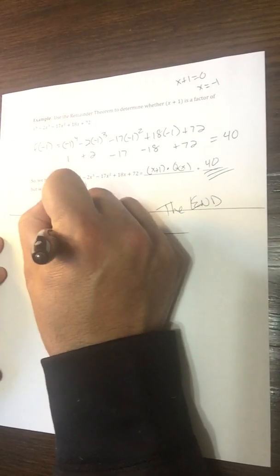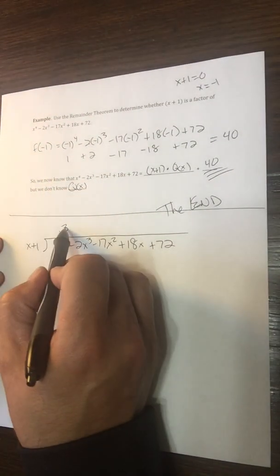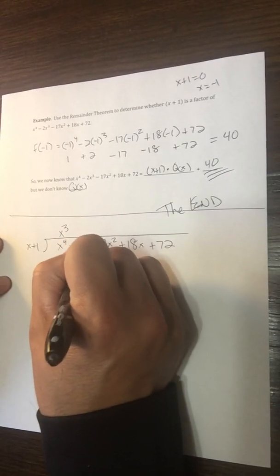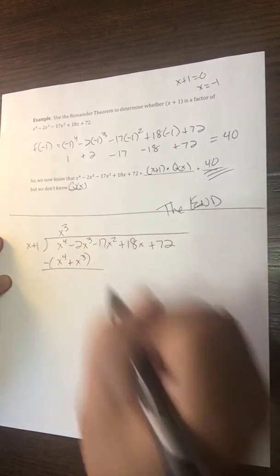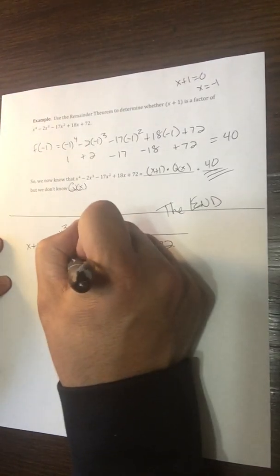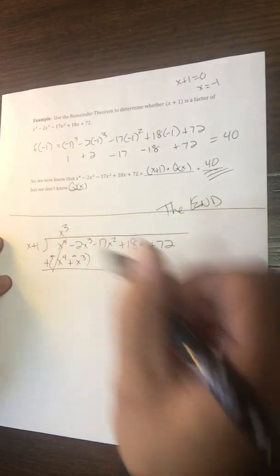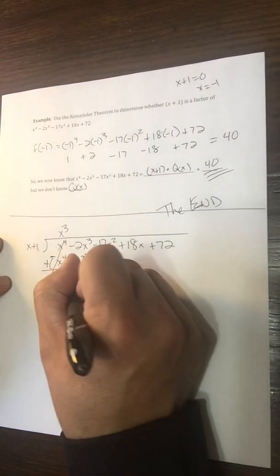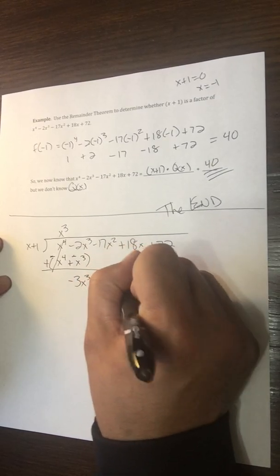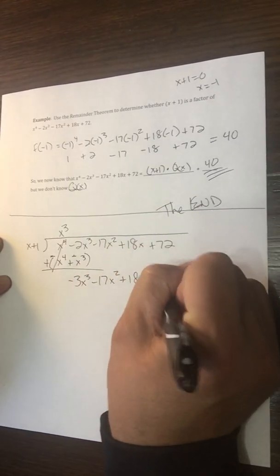Ready? This is an x to the 3rd. If I multiply x to the 3rd times x plus 1, I get x to the 4th plus x to the 3rd. I'm supposed to subtract that. How do we subtract polynomials? Change to plus, change the sign of each one of these. That cancels. Negative 2x to the 3rd minus x to the 3rd is negative 3x to the 3rd. Minus 17x squared plus 18x plus 72.